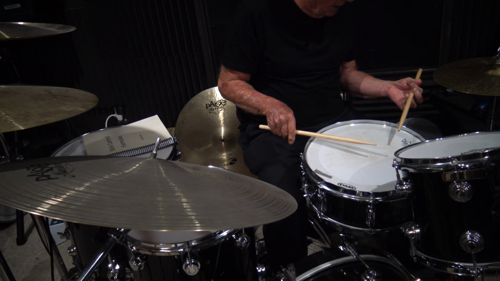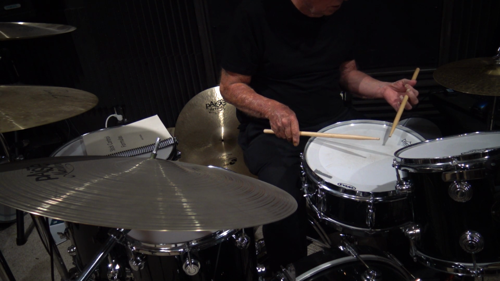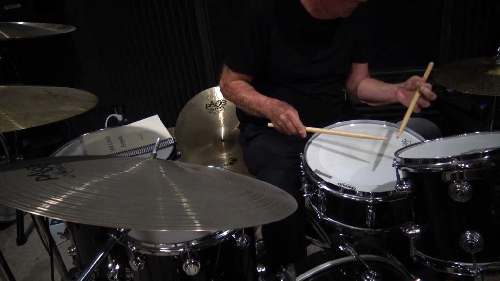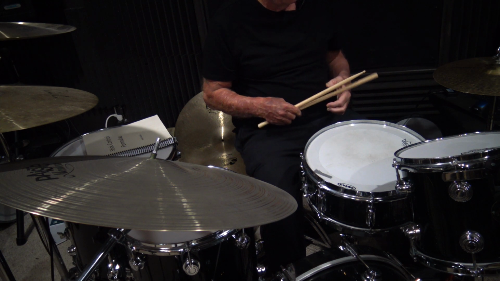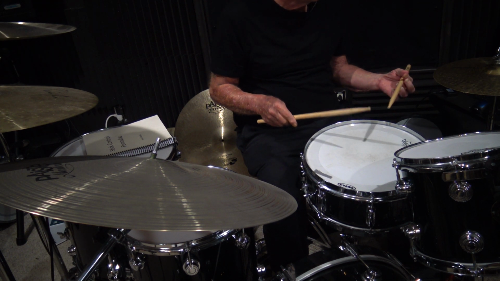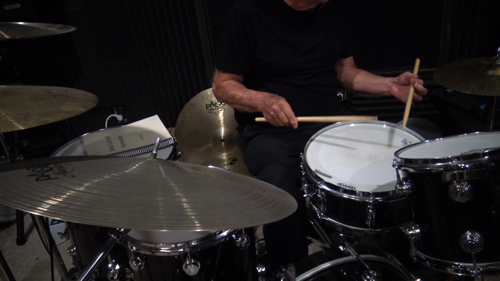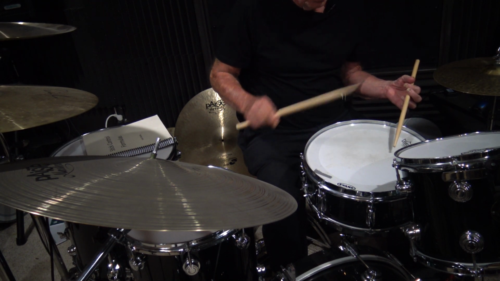Line 2, all the ands now are on the small tom. So now we take line 1 and line 2, we shuffle it in there. Here we go. 1.